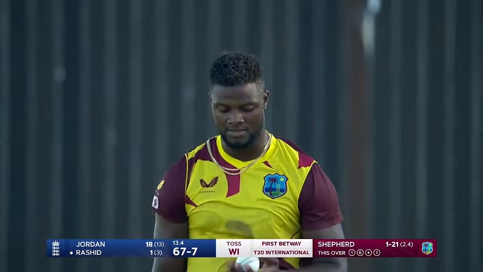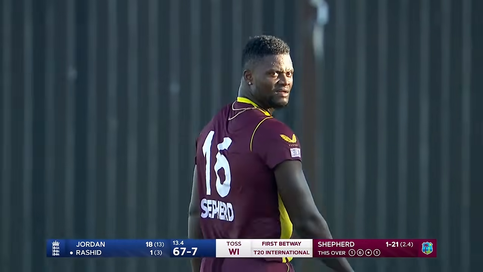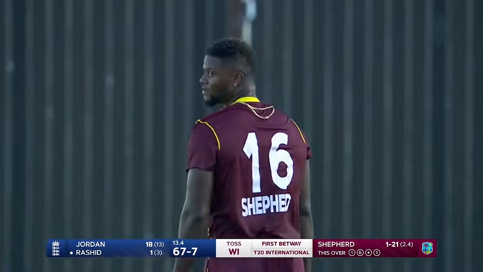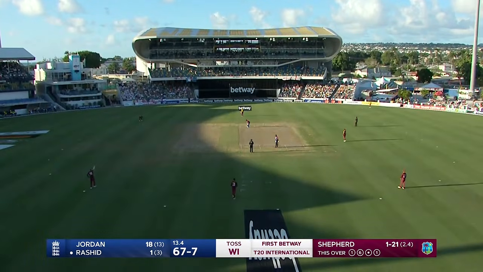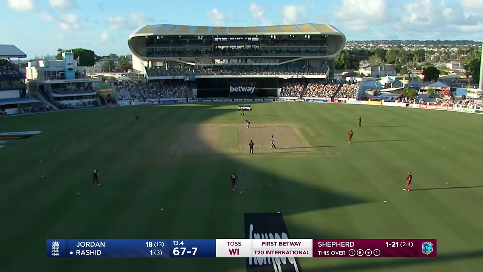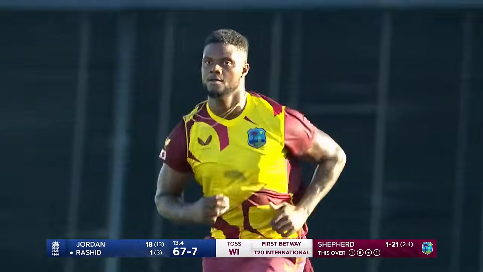Mid-on is in the circle, and that's out. I think it might have gotten to Jason Holder. Jason Holder was down on the boundary for Jordan. He's in the circle now for Adil Rashid. 4 men inside the circle. Fine leg has just gone back. Kieron Pollard is pointing at fine leg to go back onto the boundary.